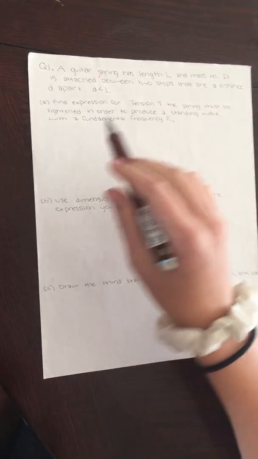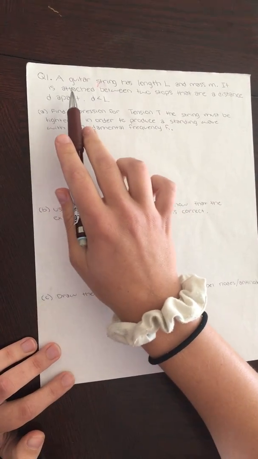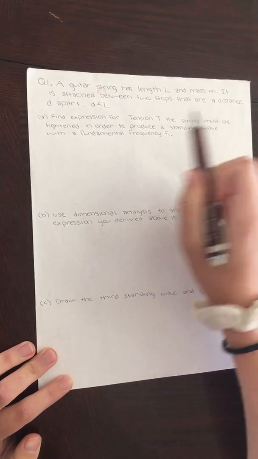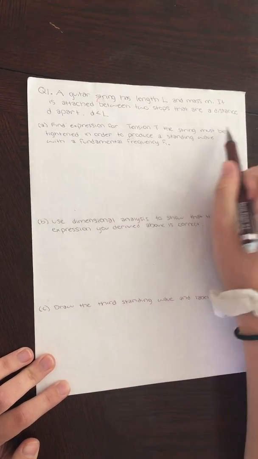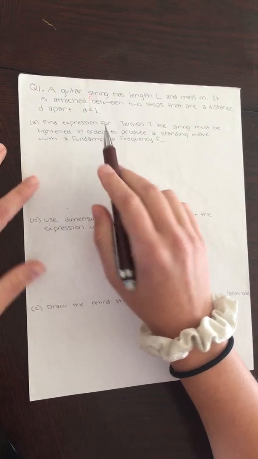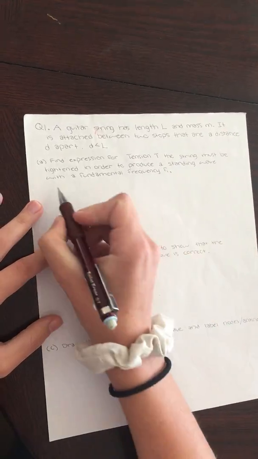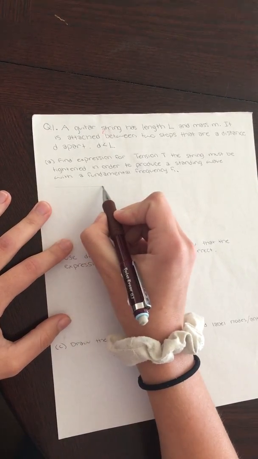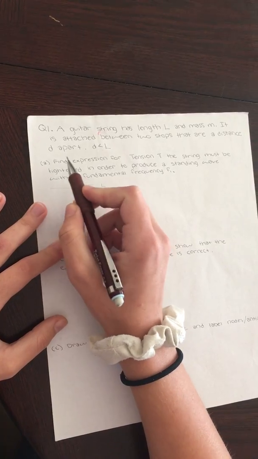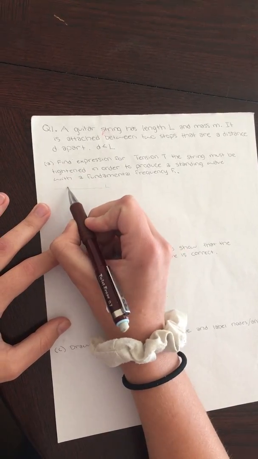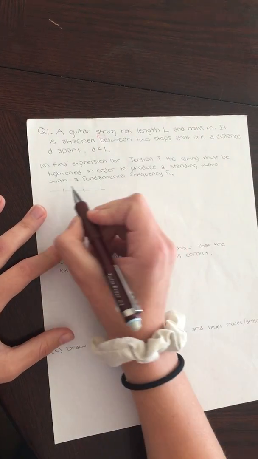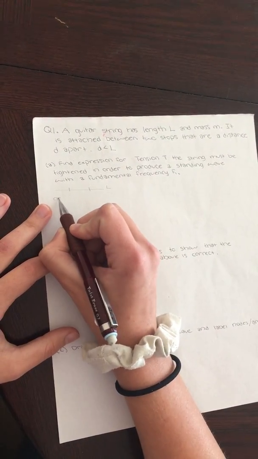Okay, so here we have this problem. It states a guitar string has length L and mass M. It is attached between two stops that are a distance d apart, and d is smaller than L. So we have the whole length of the string, which is L, and the length d is between two stops, so we know that it's a closed system.